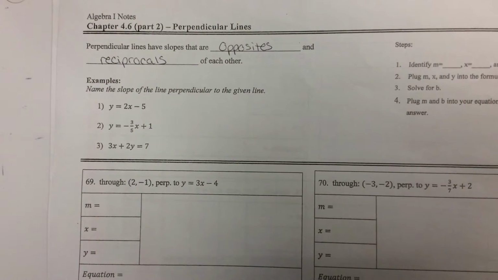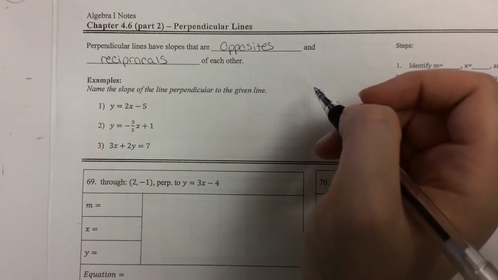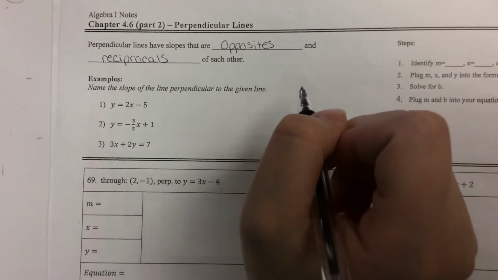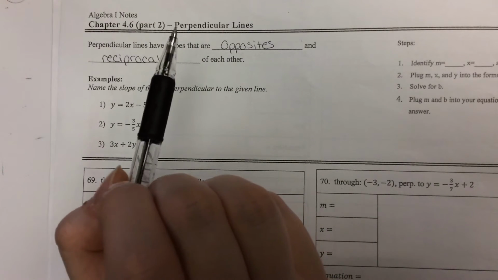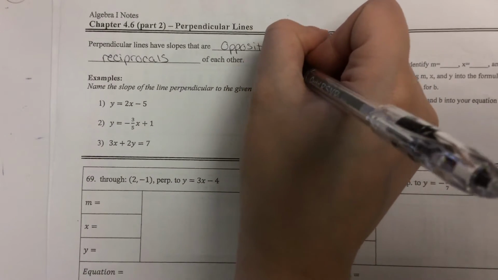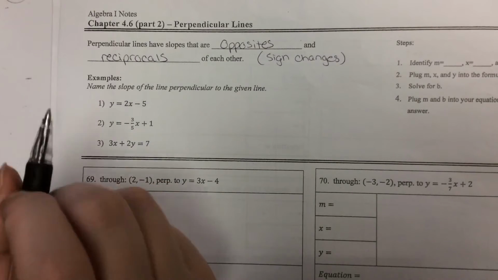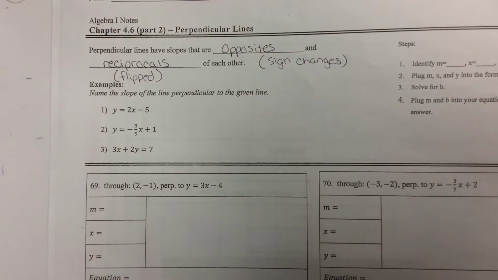And obviously those two words mean absolutely nothing if we don't know what they mean. So opposite means that the sign needs to change. So for example, if you have a positive number, it needs to then turn negative. And in the same sense, if you have a negative slope, it is now positive. So opposite means that the sign changes. Okay? And reciprocal is when you flip a fraction.